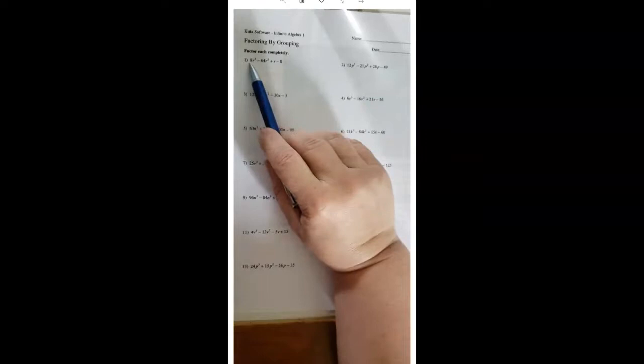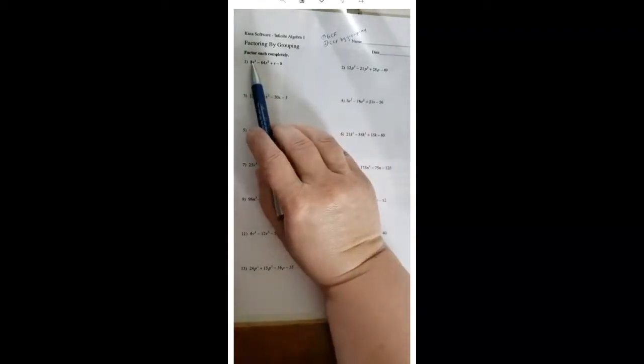Okay. So looking at problem number 1, this is factor by grouping. The first thing that we did was we used greatest common factor to factor. And now we're going to use greatest common factor by grouping. So by grouping, what does that mean? That means that I'm not going to look at the whole problem all by itself.